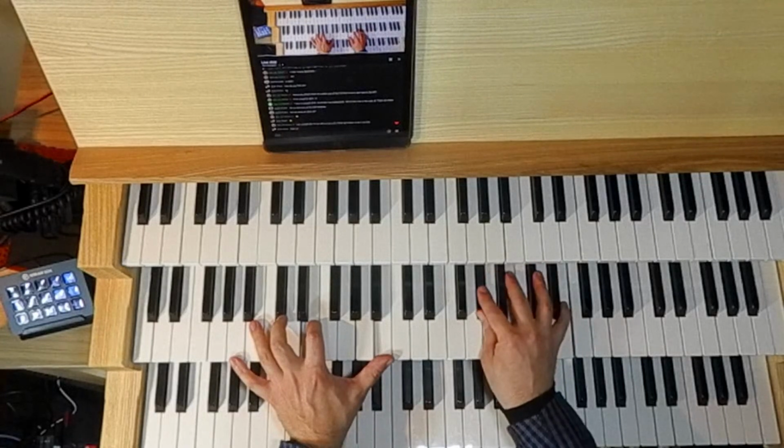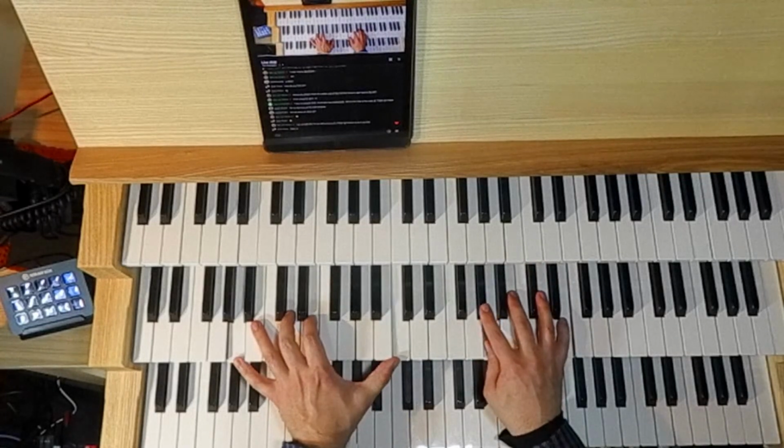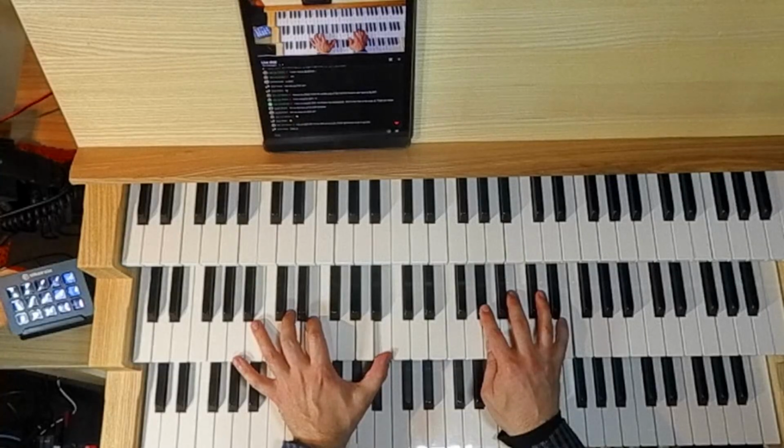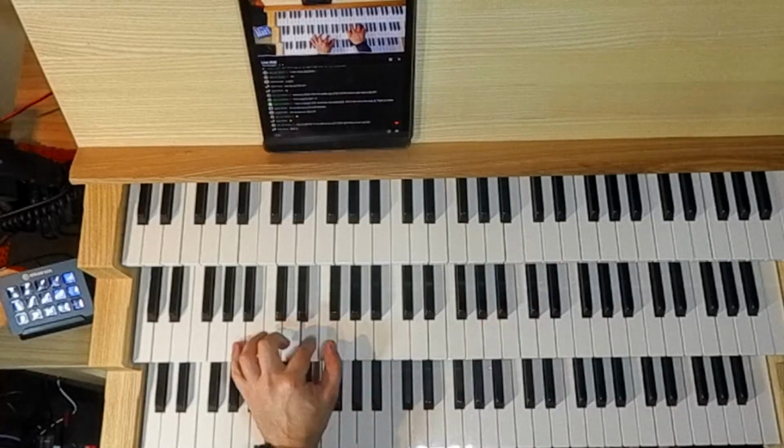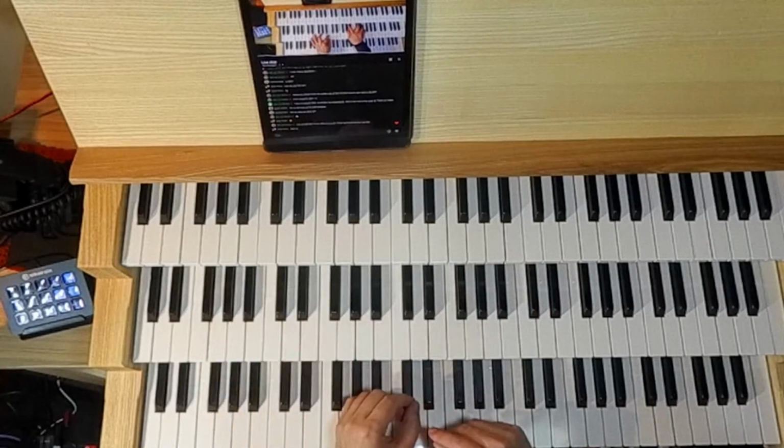And then tonic, E is stationary, and two lower voices go upward by a half step, like this, and root goes downward from 5 to 1. So, like this.